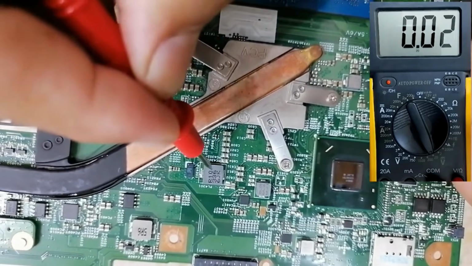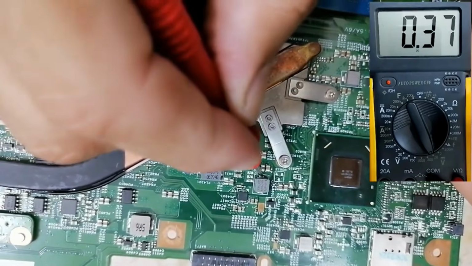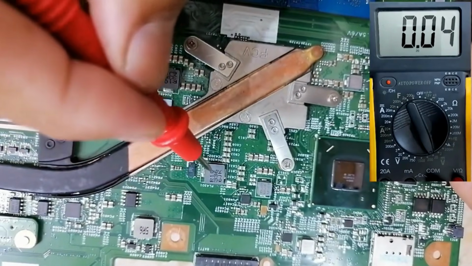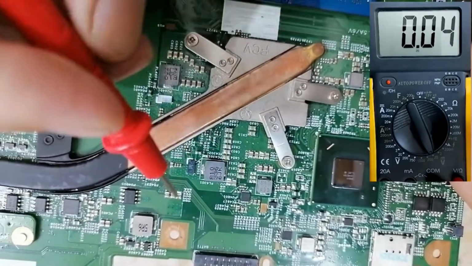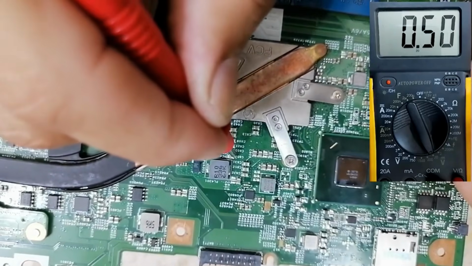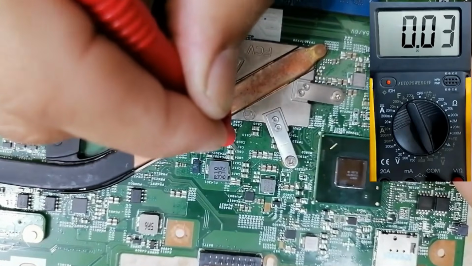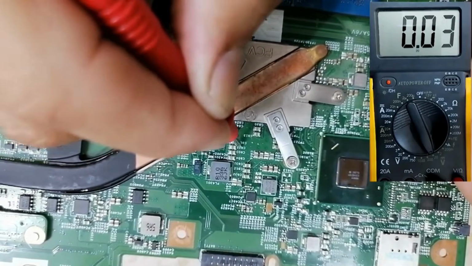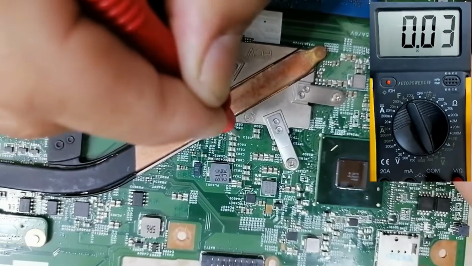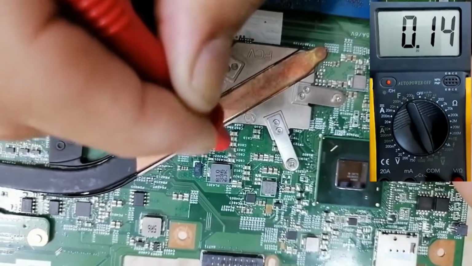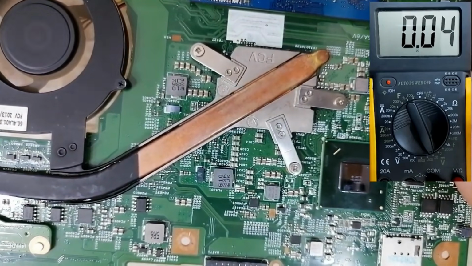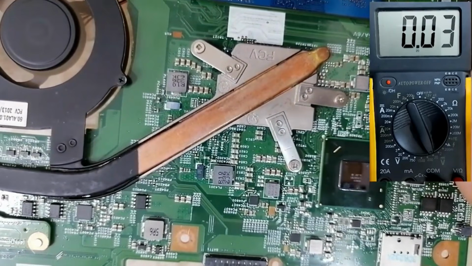We can also find the same voltage in this inductor, 0.7677 volt, because this processor has two inductors. Also you can check the voltage in these ceramic capacitors. As you can see, the same voltage here, 0.79, 0.79, 0.78, 0.78, because these capacitors are here to filter the voltage and to get a pure and exact voltage.